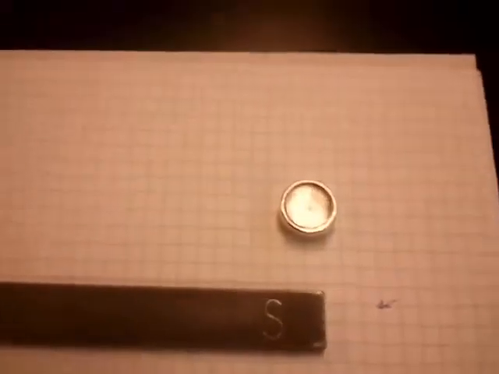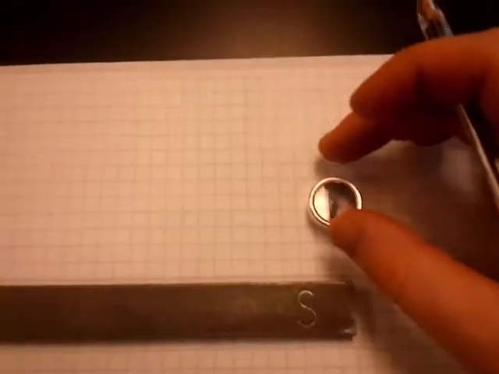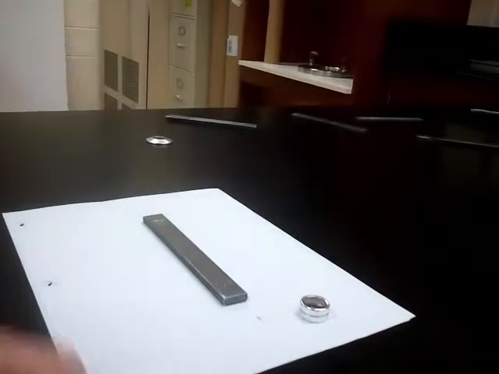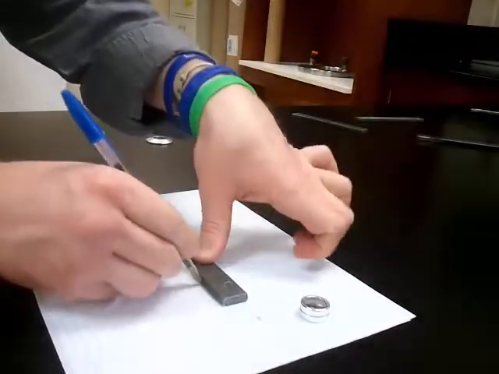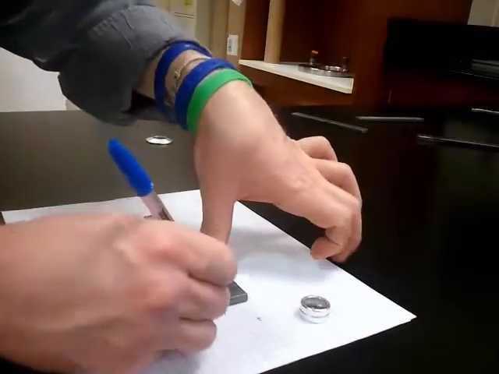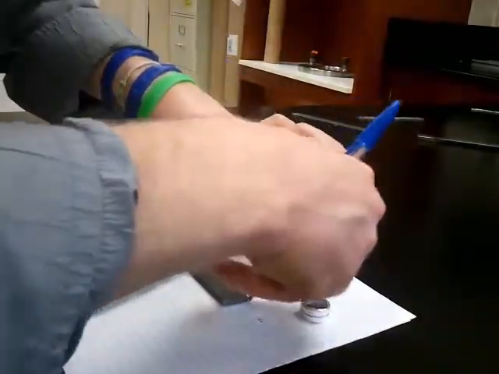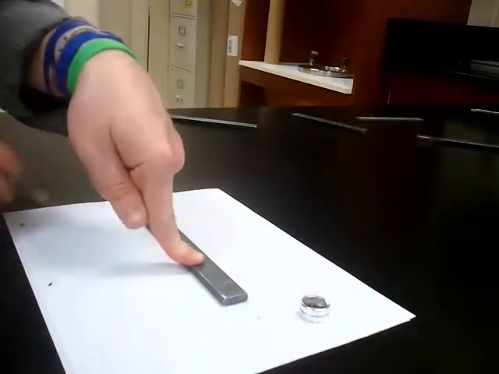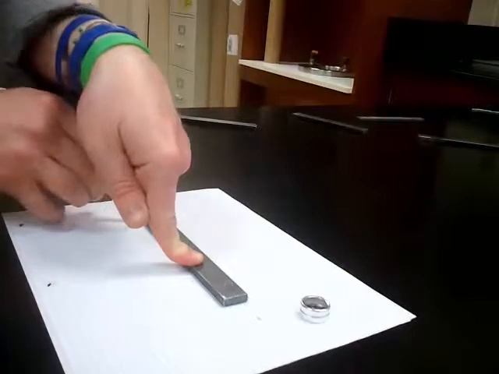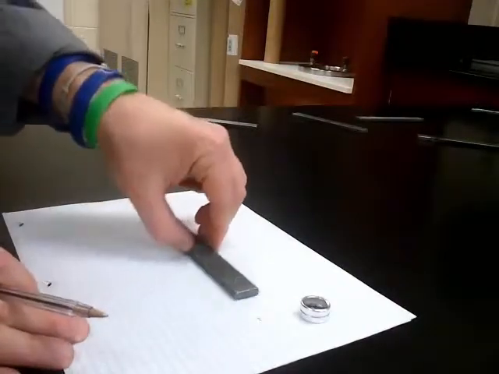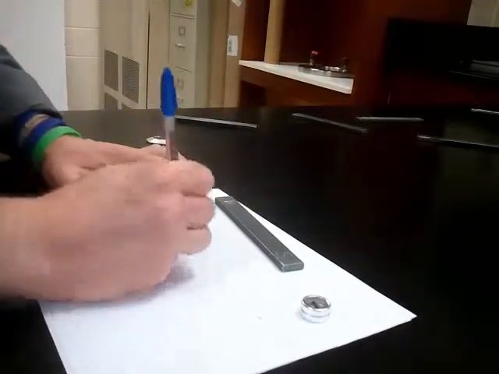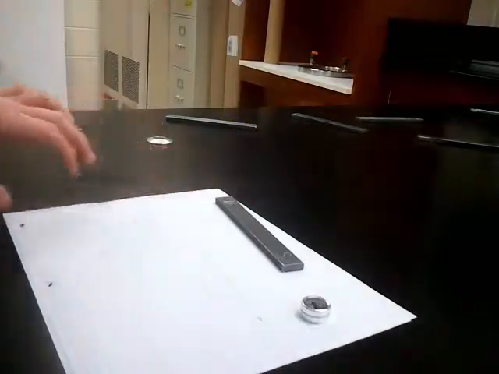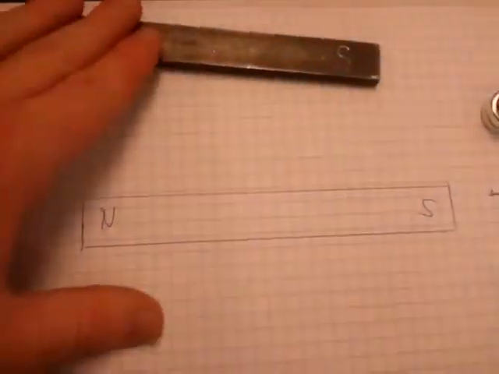And I'll do it again here. Oops, I forgot one thing. Got to make sure we trace out the magnet. So let me do that. Trace out the magnet. Trace, trace, trace, trace, trace. Okay. And then I'm going to put north and south so I know where the magnet goes.